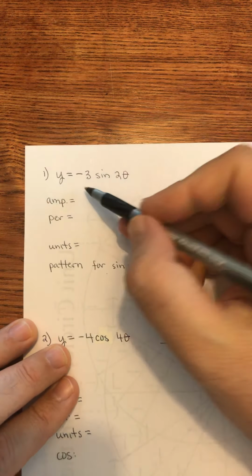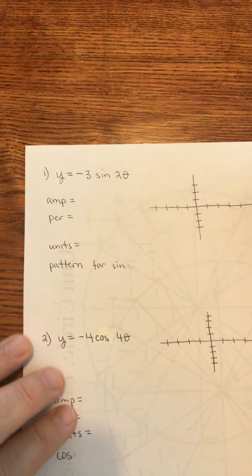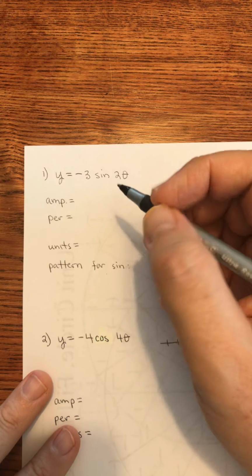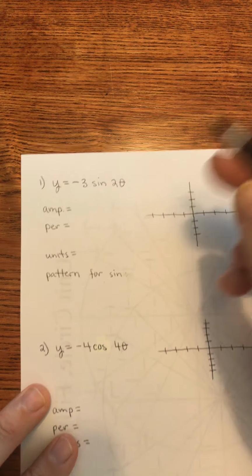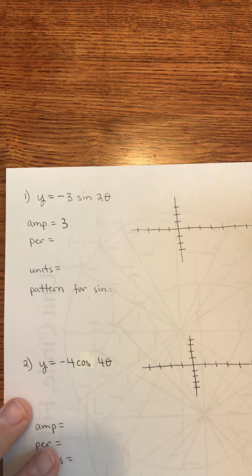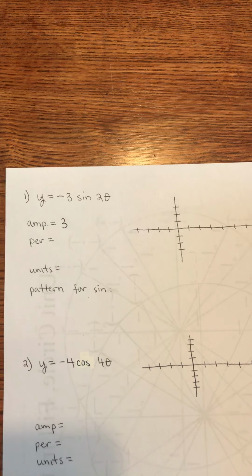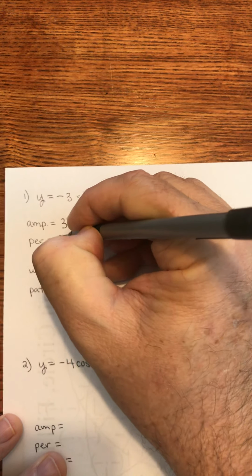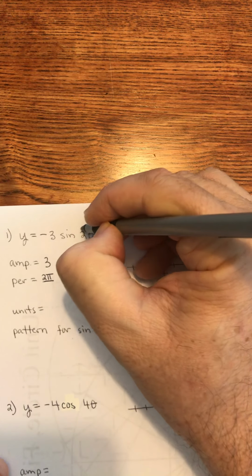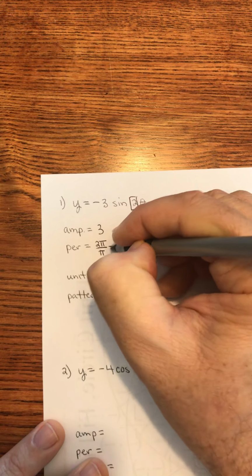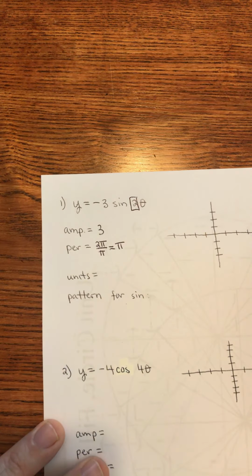So here's our first graph, our first equation, and it's a sine curve. And I see this negative, which is a reflection, so think reflection on this. And the amplitude is 3. It's always distance from the midline to the high or low point, never negative. The period on sine and cosine is 2 pi divided by the absolute value of b. This is my b term right here, so that's pi. So my period is pi.